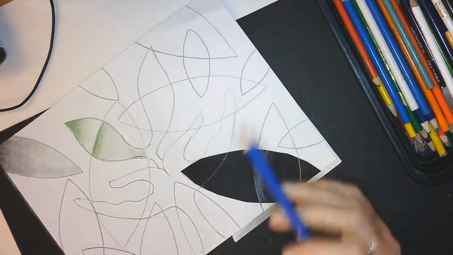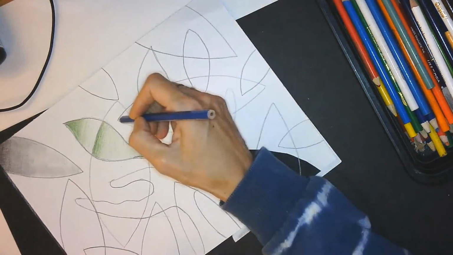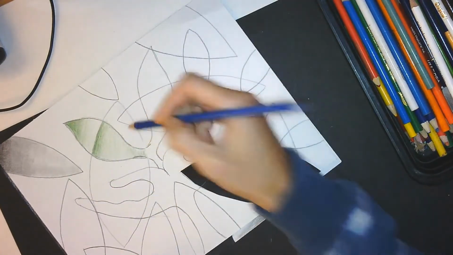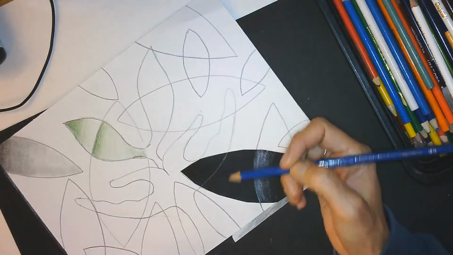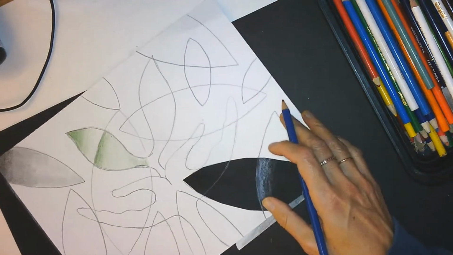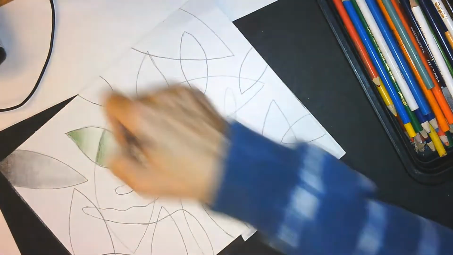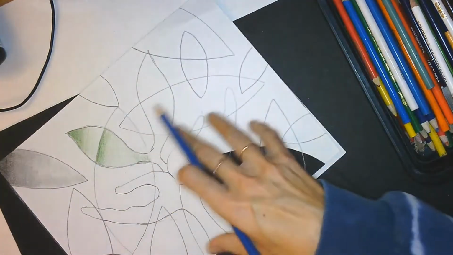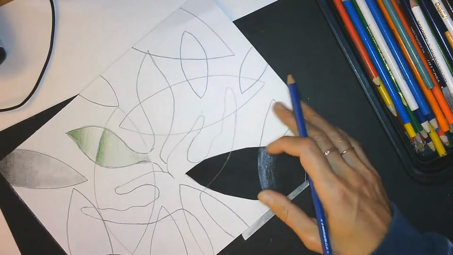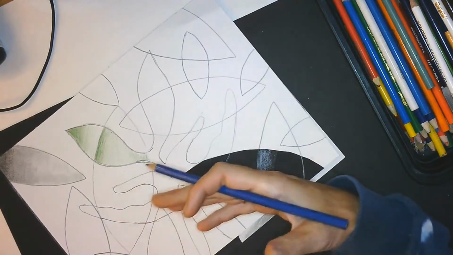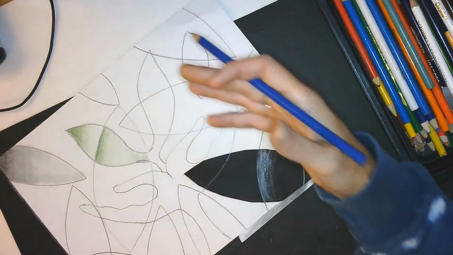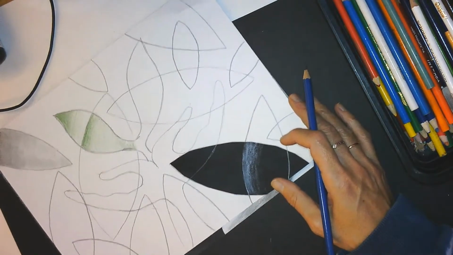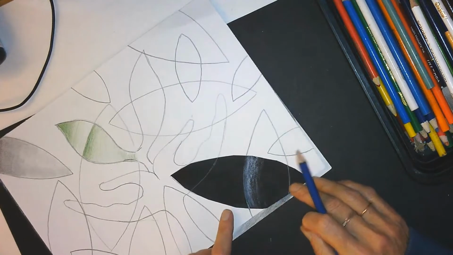For example, you could divide up the space with shapes, overlapping shapes. So in this case, I did a bunch of overlapping leaf shapes. So you could use diagonal lines, vertical lines, horizontal lines, wavy lines, and or shapes or any combination to divide up your space into additional sections. All right, it's an abstracted, fractured image that you're making in the end.